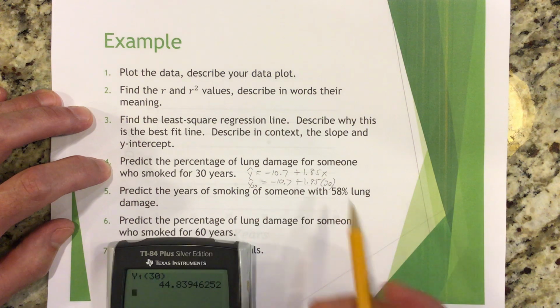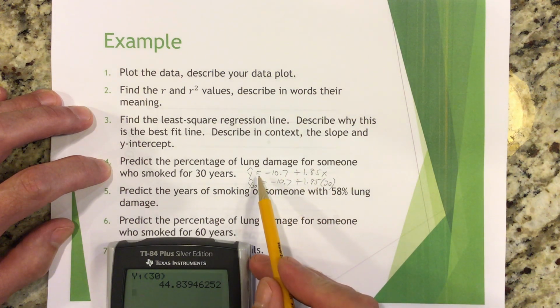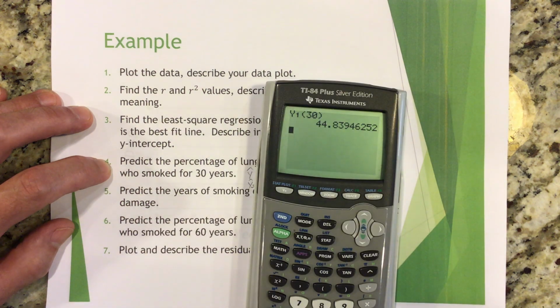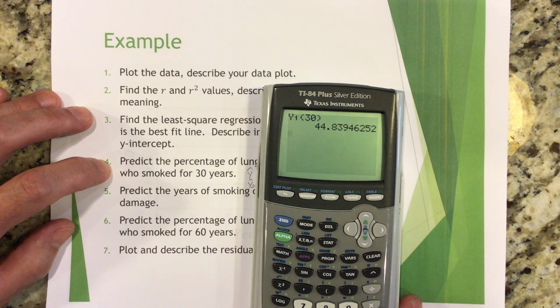So you do need to show this work if this were a test question, right? Write your equation, plug in 30, and then just jump to your calculator, and there's your answer. So 44.8% for a person who has smoked 30 years.